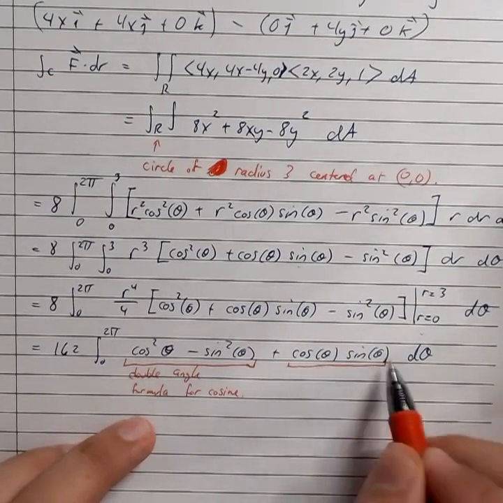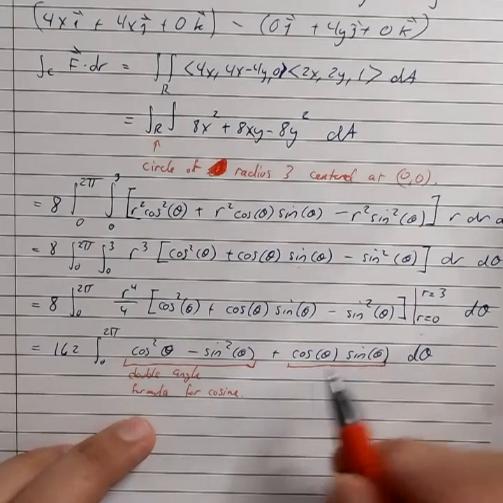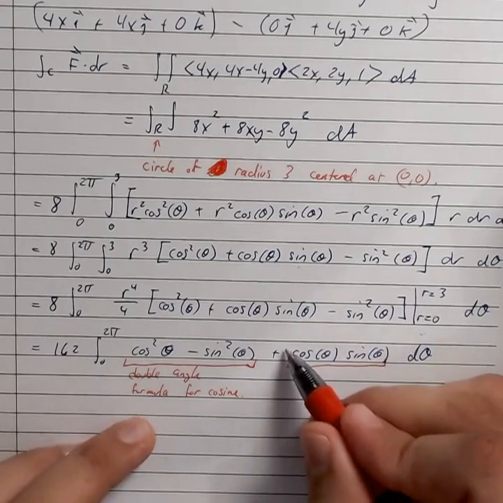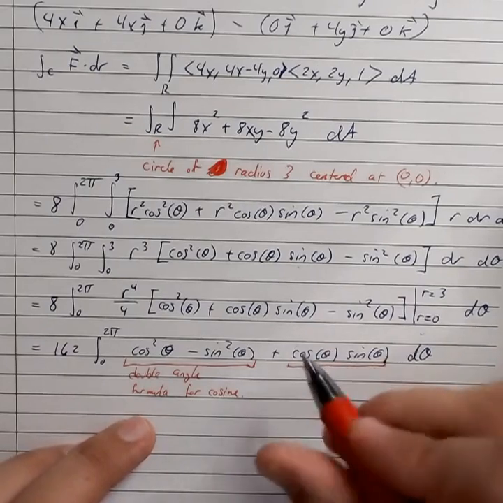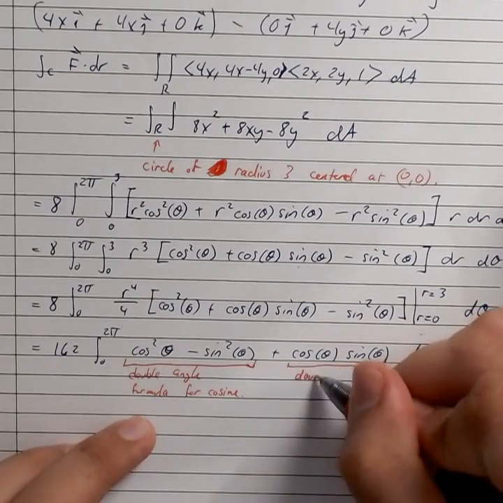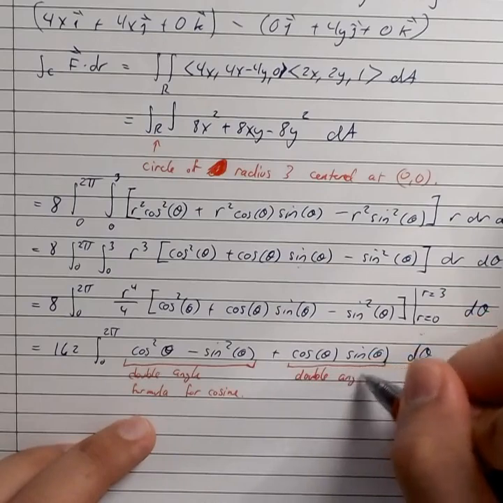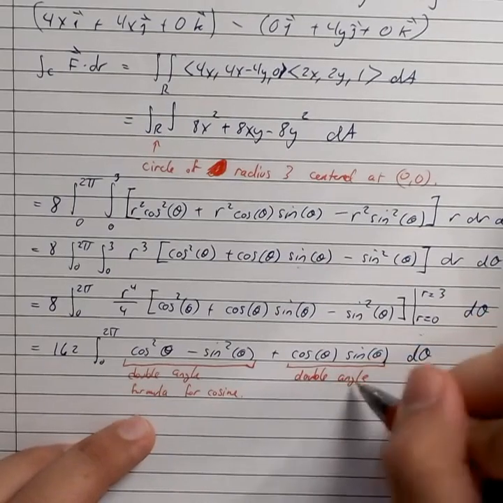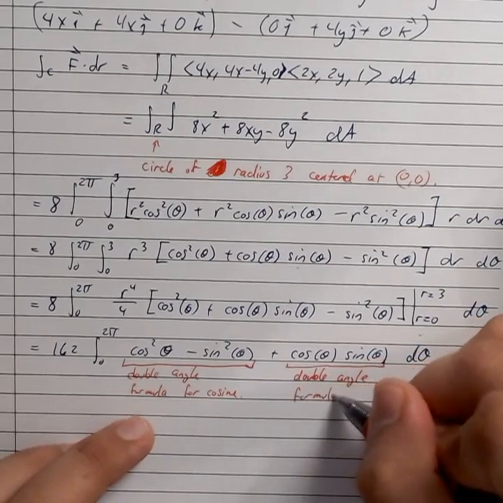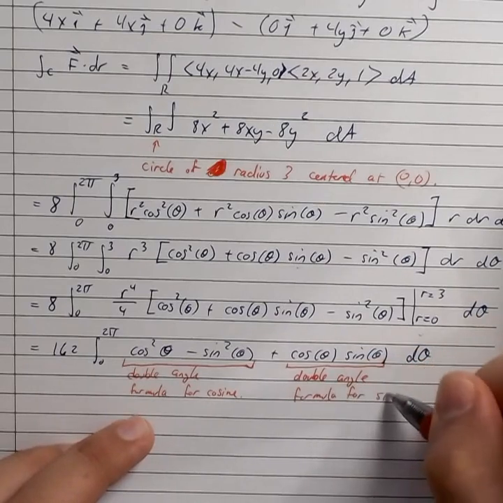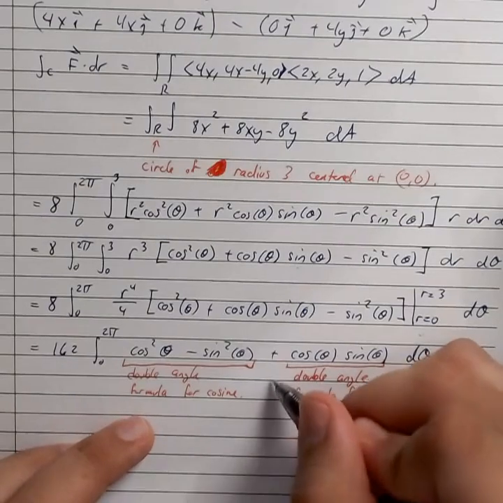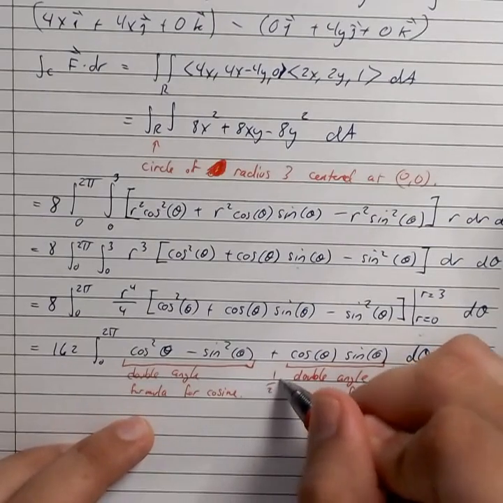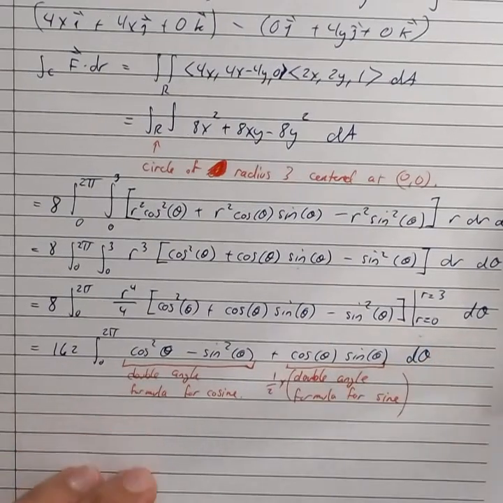Here, this is almost the double angle formula for sine, except the double angle formula for sine usually has a 2 right here. Oh, okay, well then that's just going to be half of the double angle formula. So this is the double angle formula for sine. Oh, but it's missing the 2 there. Okay, so it's been cut in half. So it's going to be 1/2 times the double angle formula for sine.